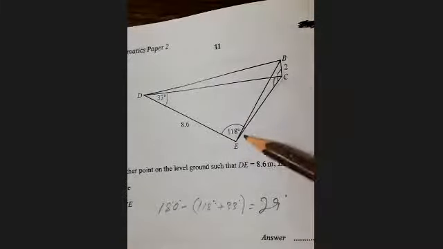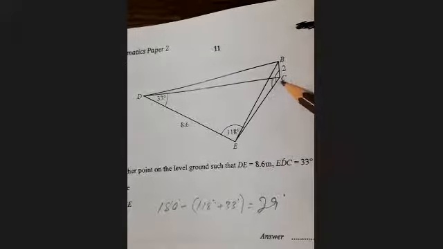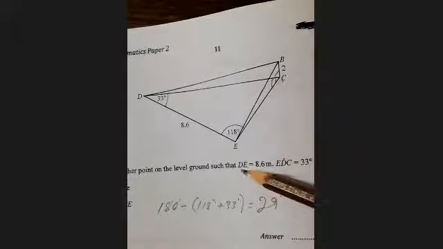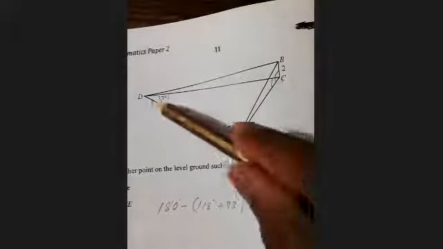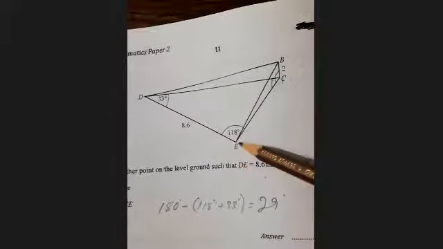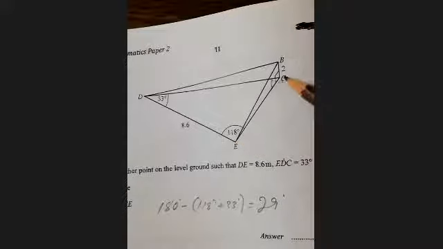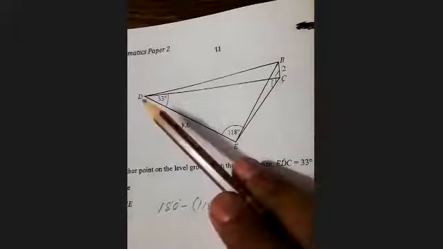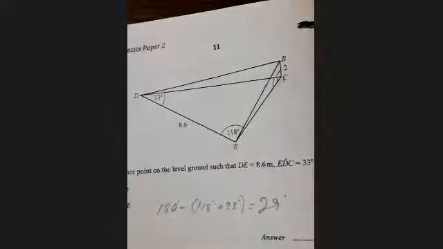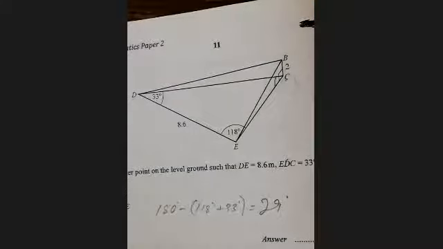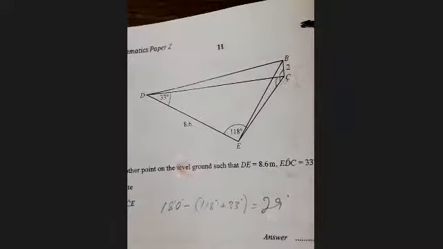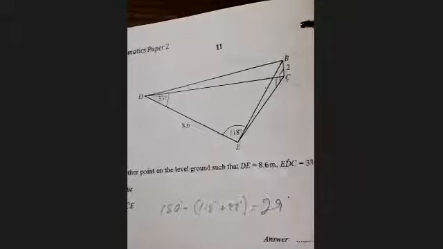It is required that you find out CE. To find out CE, you can see that DE is 8.6 meters. So we can apply the sine rule, as somebody has told me, in the triangle DEC. I'm making this triangle DEC for you separately.